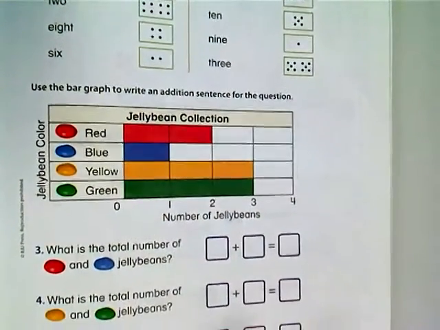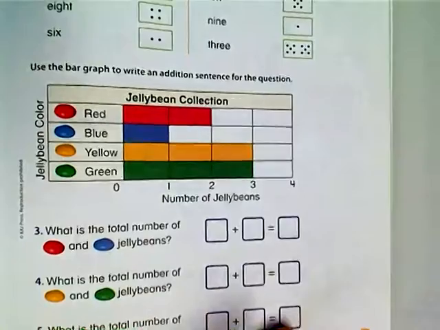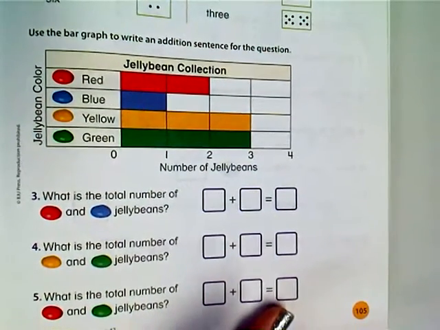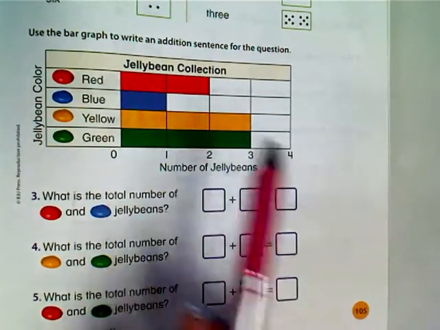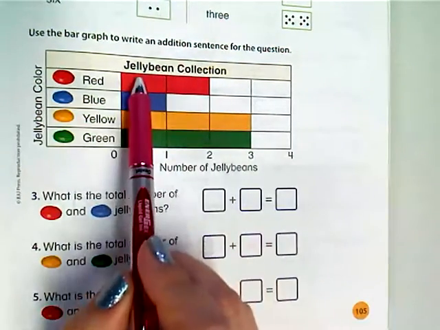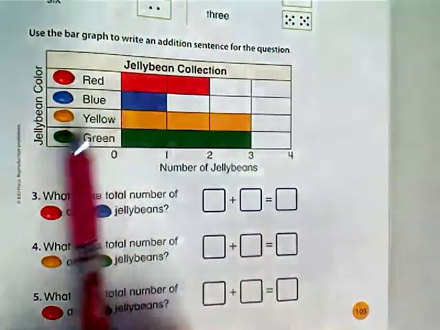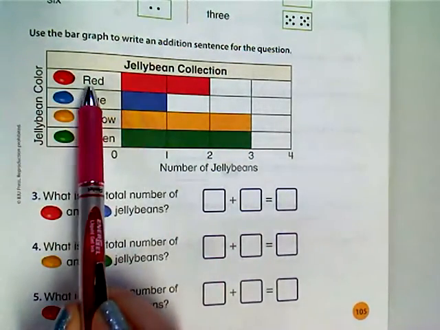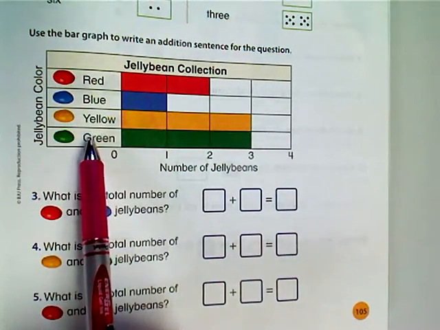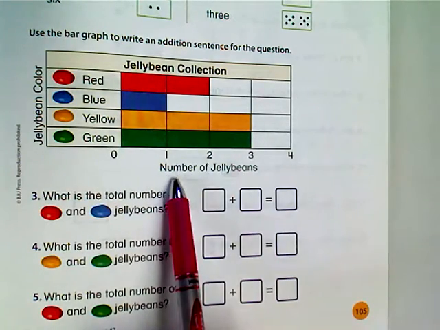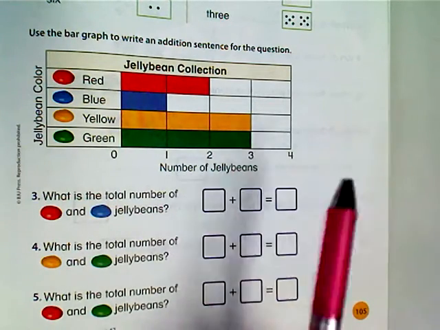Next, it says to use the bar graph to write an addition sentence for the question. So when we have a bar graph, we're going to look at the title of our bar graph, Jelly Bean Collection. Over here it tells us our jelly bean color. So we have red, blue, yellow, and green. And down along the bottom, the numbers stand for the number of jelly beans.